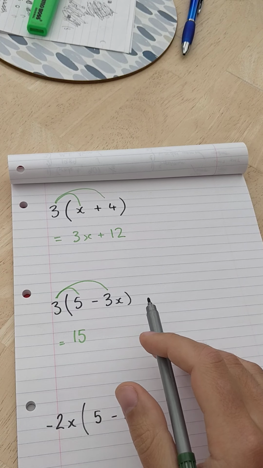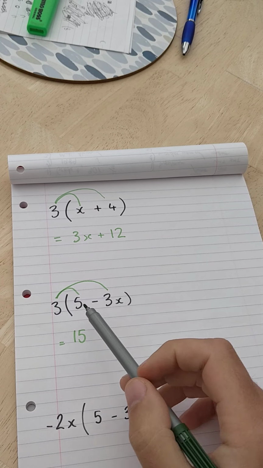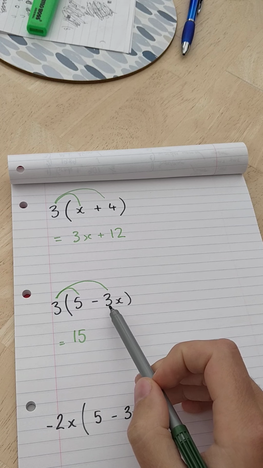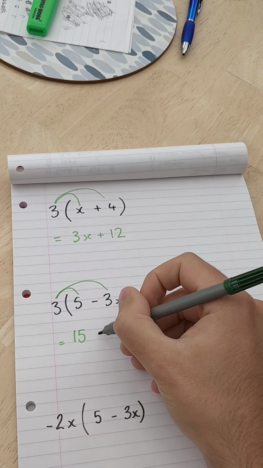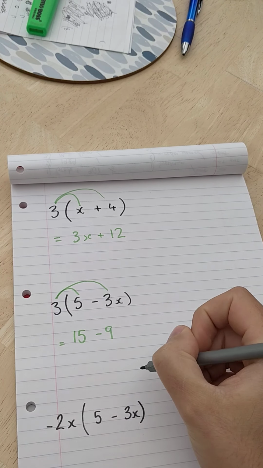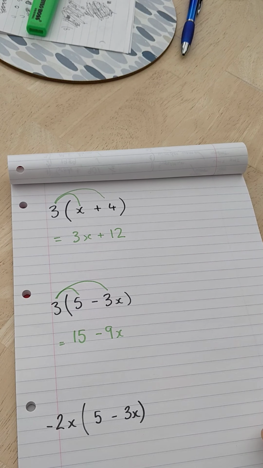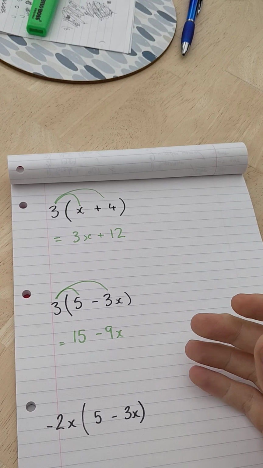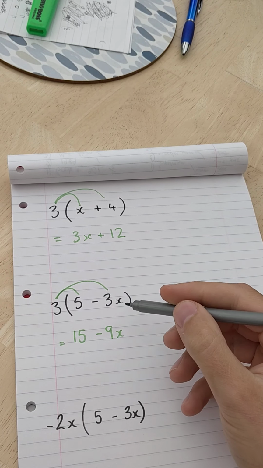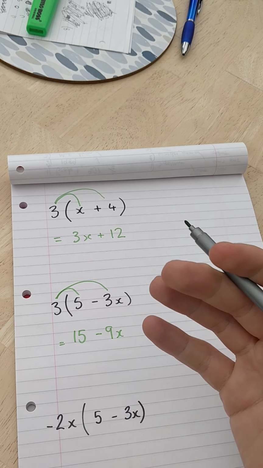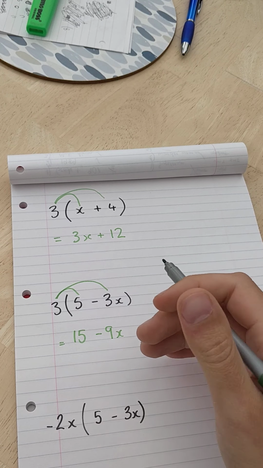Positive times by a negative is also a negative. So 3 times negative 3 is negative 9. Okay, but it's 3x, so it's negative 9x. So that is what this one would look like multiplied out. 3 times negative 3x, 3 lots of negative 3x is negative 9x.